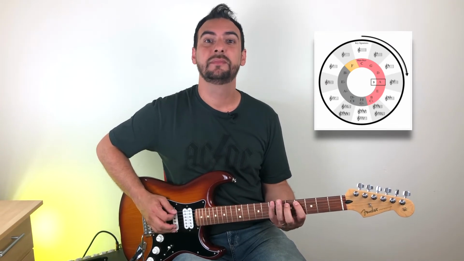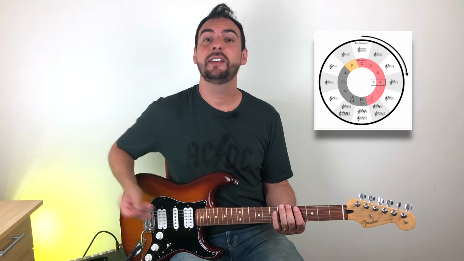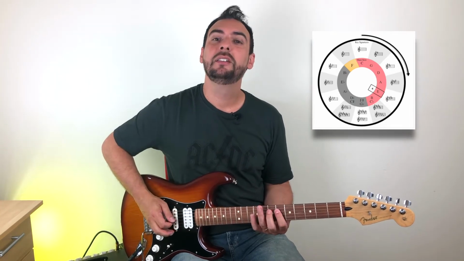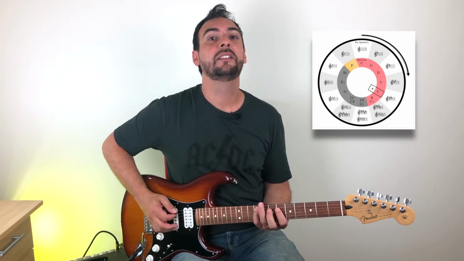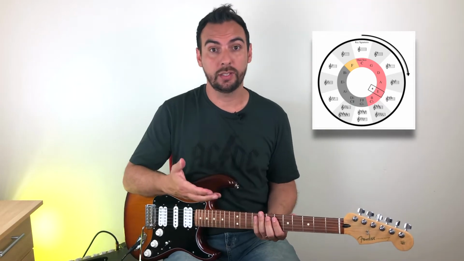If you get the fifth of D, which is A, you have three accidents. The fifth of A, E major, four accidents, and so on, until we reach C sharp with 7 accidents. That's one of the things that makes it very easy to use the circle of fifths, so you can find all the accidents, alright?